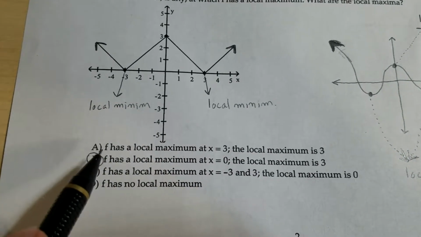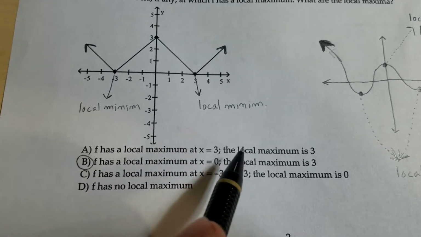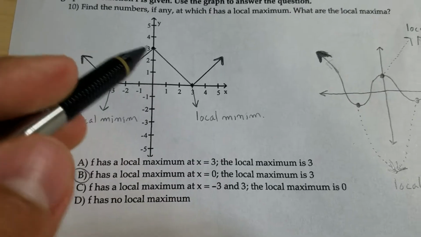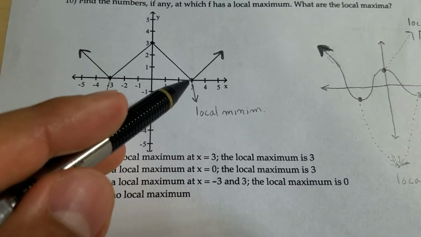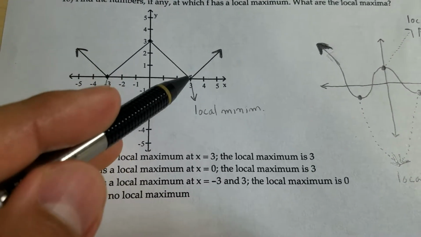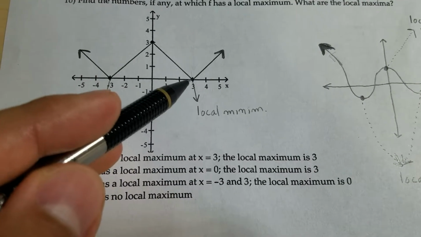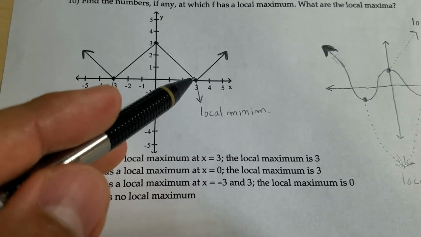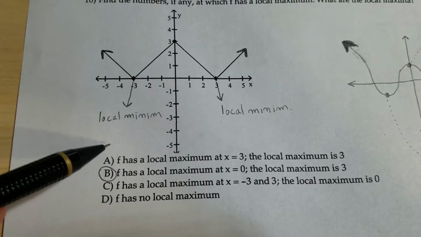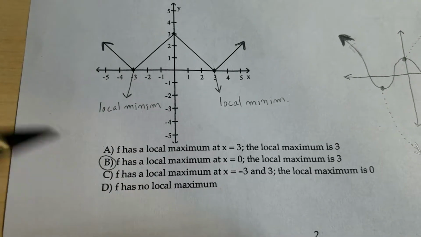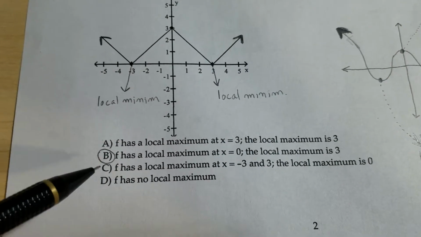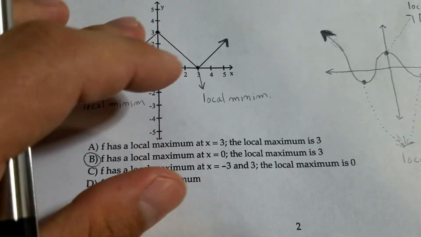For example, choice A says that when x equals 3, the local maximum is 3. But when x equals 3, my y does not equal 3. You see it? When x equals 3, my y equals 0. So that one makes no sense. So A is wrong, and then C and D will be wrong.